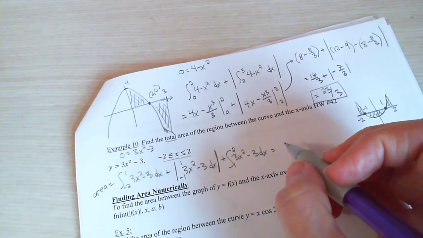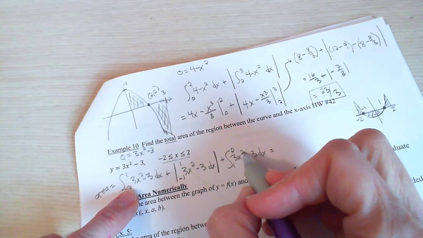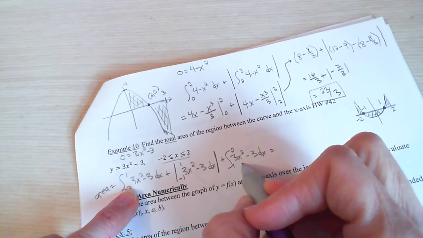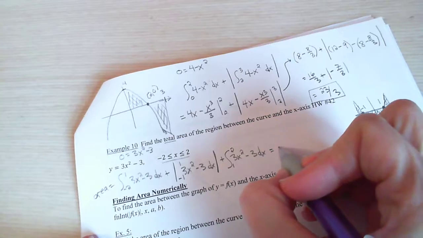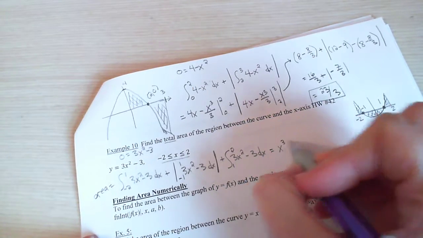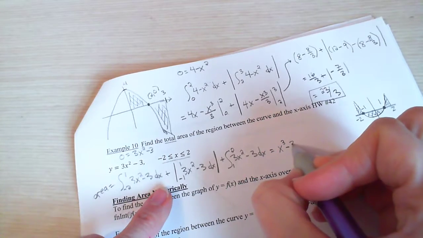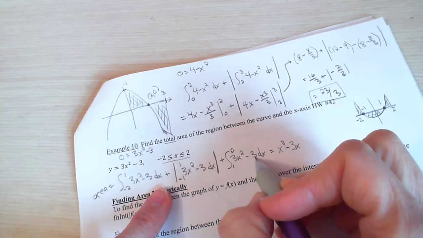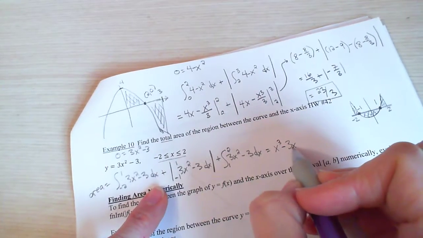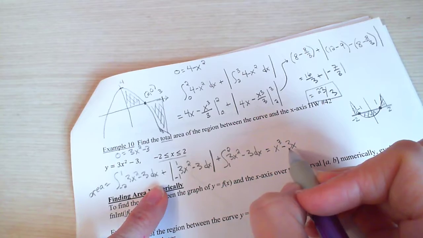And so the antiderivative would be, I'm going to add 1 to this exponent, so I'm going to get x to the third, and then I'm going to divide by 3, so I'll have 3 divided by 3. So the antiderivative is going to be x to the third minus 3x. Remember, a constant, derivative of a constant, because you add the x. You think of this almost like x to the 0 and you add 1.